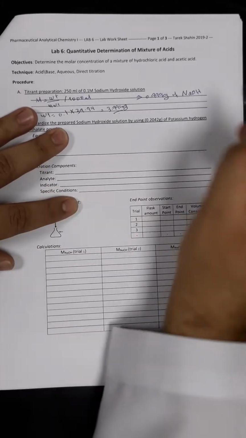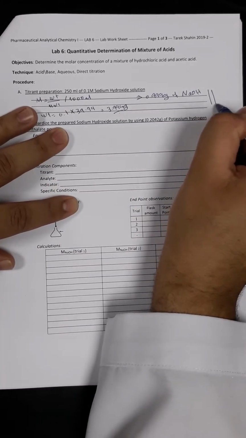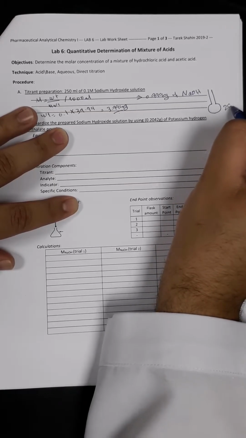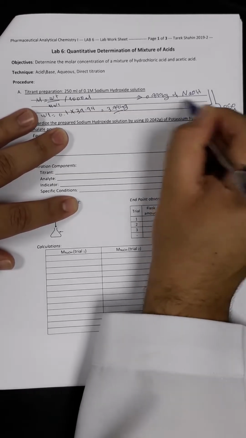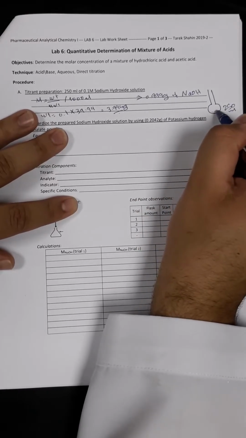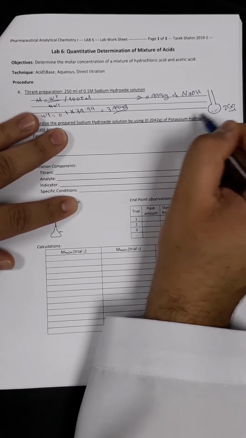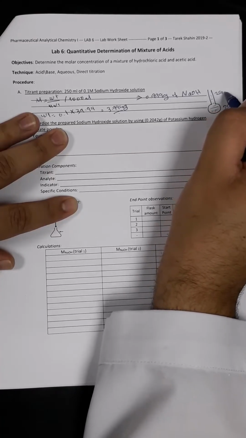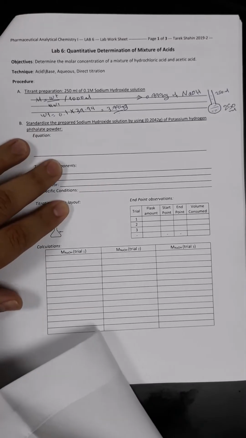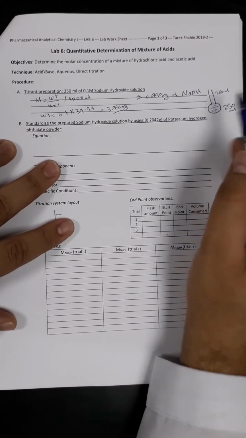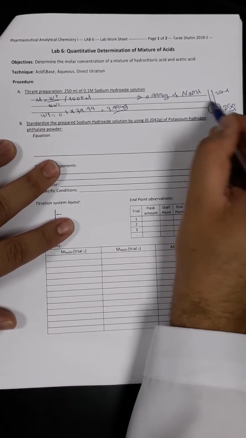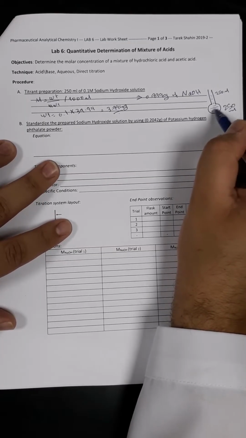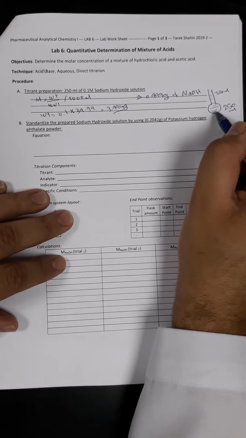Okay, to prepare it, we have to get a volumetric flask with the total capacity of 250 ml. Then we are going to place this amount of sodium hydroxide pellets inside it. Then we are going to fill it up to the mark of 250 ml using, for sure, distilled water. We add a smaller amount of distilled water and try to dissolve the sodium hydroxide slowly.